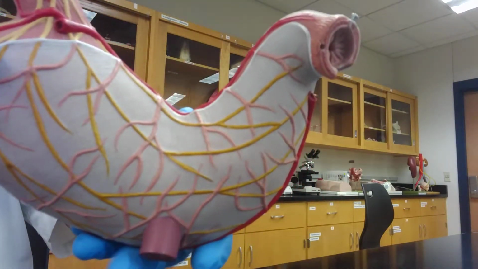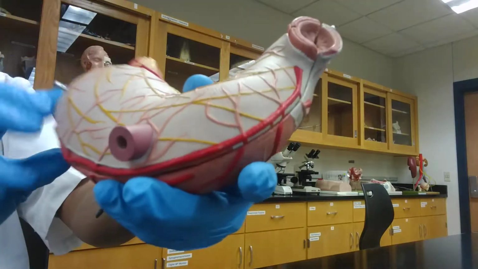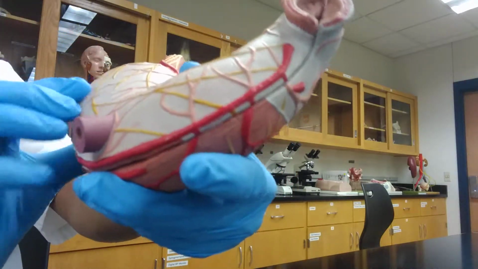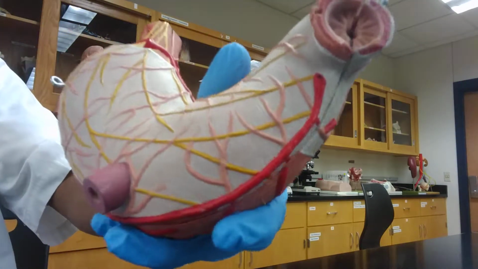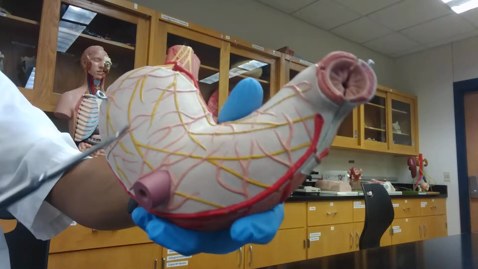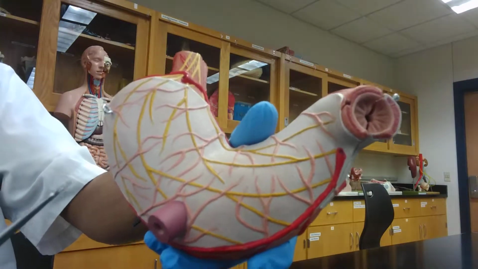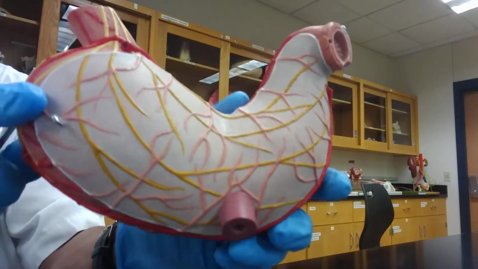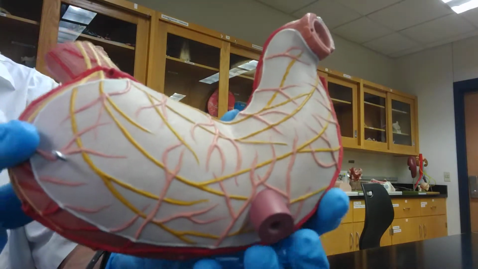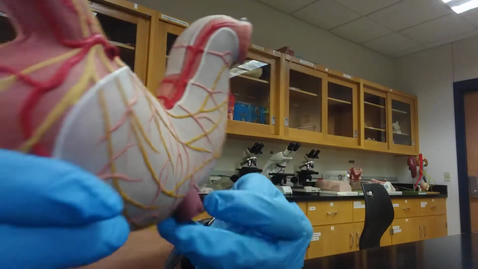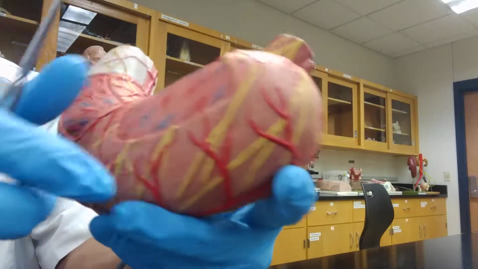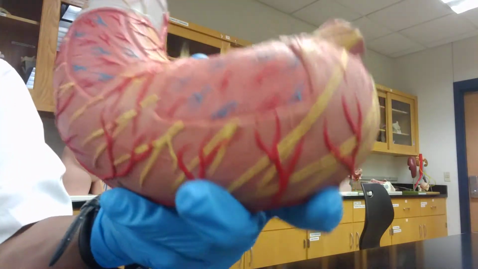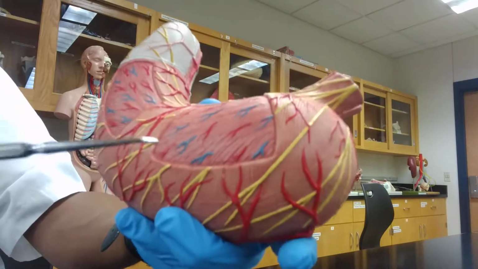This is the side, and this is where you find nerve supply running on the stomach. We know the stomach is supplied by parasympathetic and sympathetic nerves. The parasympathetic comes from the vagus nerve. And here we expose the muscle layers of the stomach.